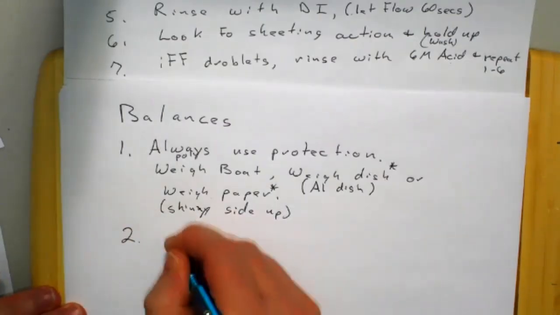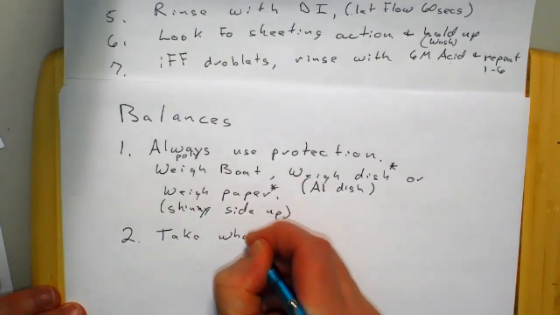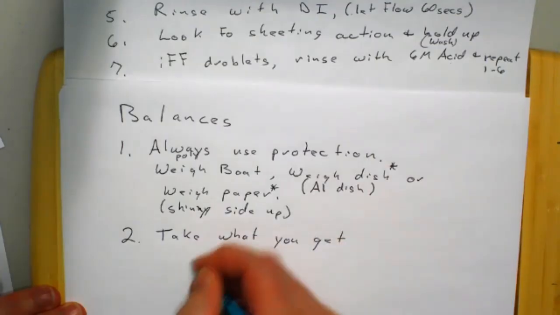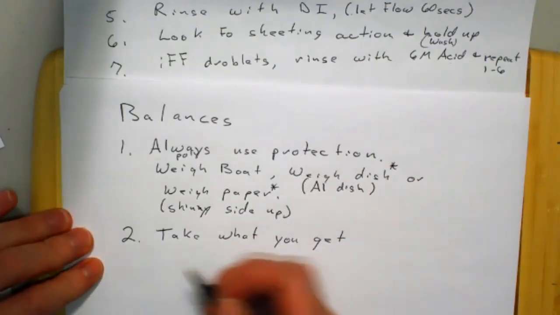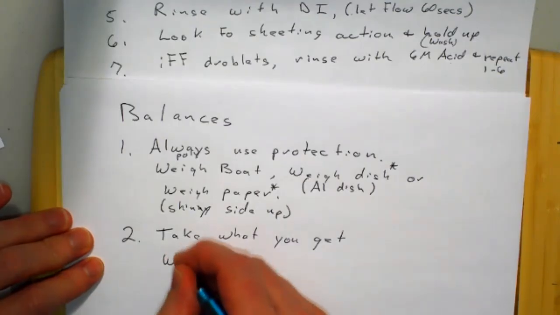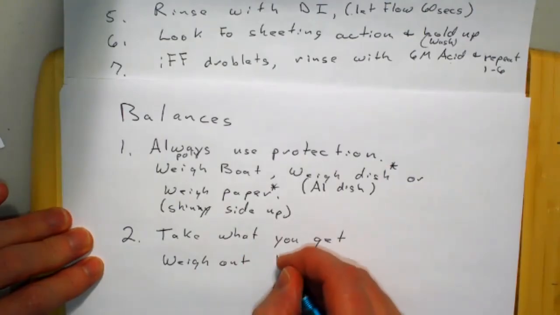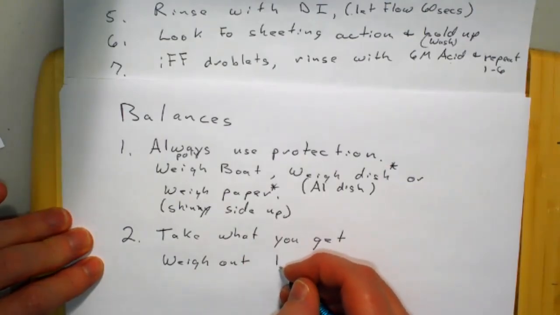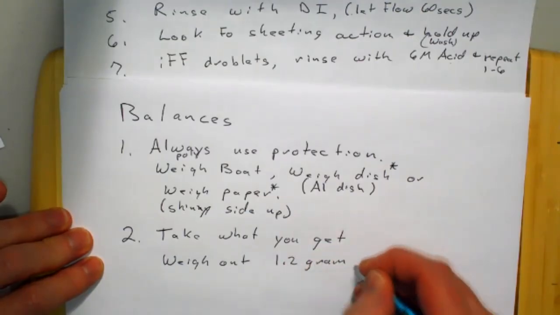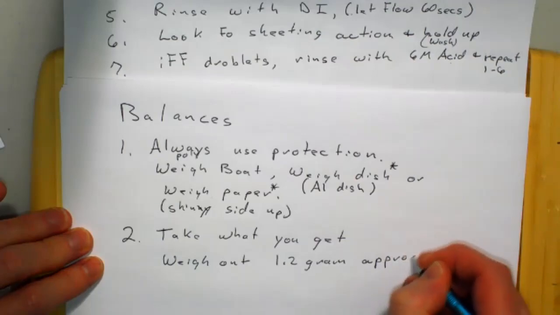Okay, so take what you get. This is the way we word stuff in the lab manual: weigh out 1.2 grams approximately, exactly.